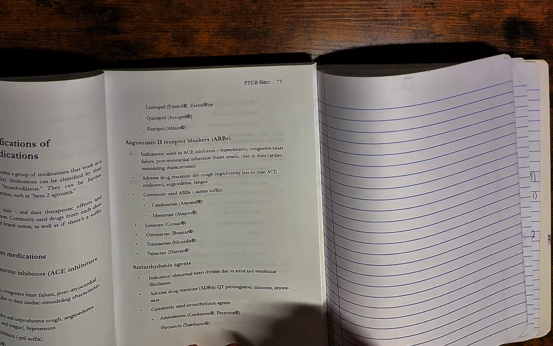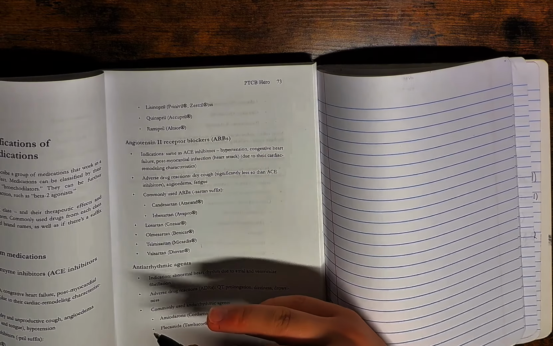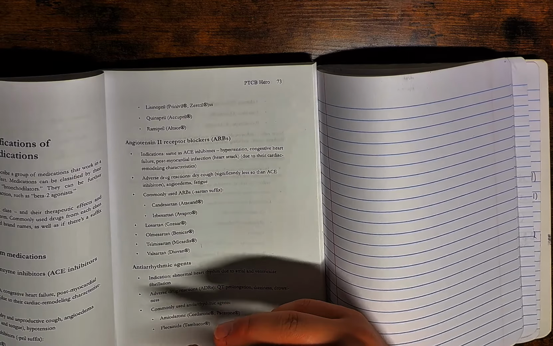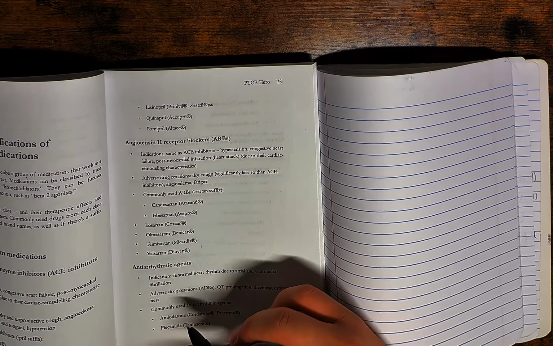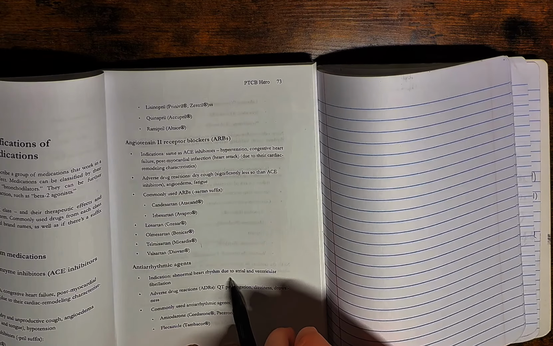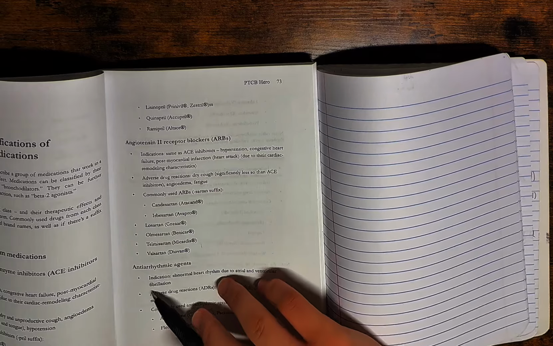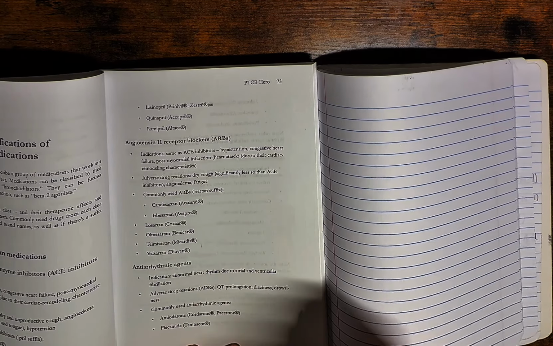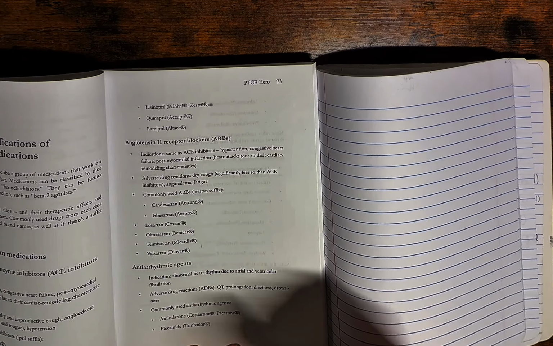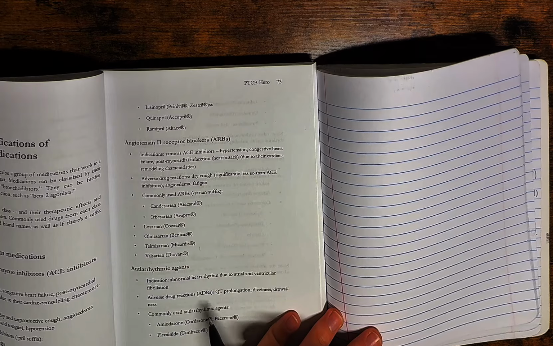Antiarrhythmic agents. So these are basically if you have an abnormal heart rhythm, any kind of atrial fibrillation, maybe you need a pacemaker. Abnormal heart rhythm due to atrial and ventricle fibrillation. Let's see the adverse reactions.